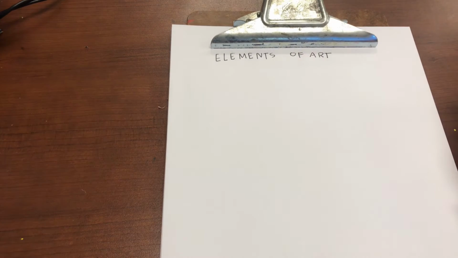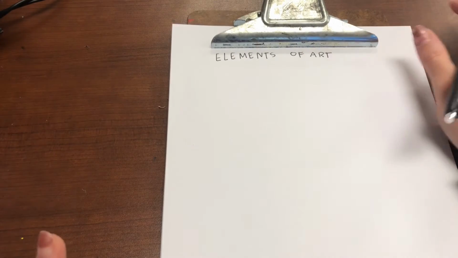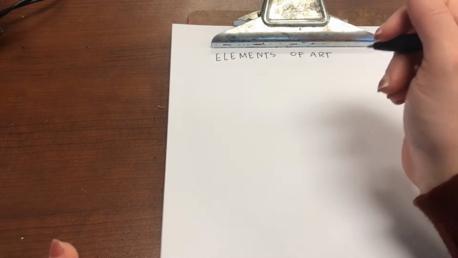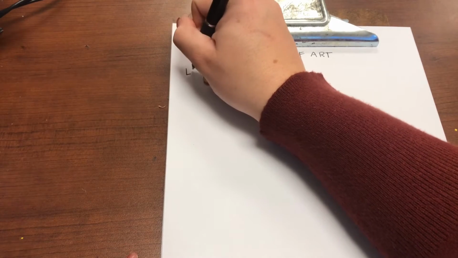All semester long we've been talking about the elements of art and doing different projects to spotlight the elements. So we're just going to go through them, write out the definition, write some examples, things like that, so you know exactly what to study for your test. The first element is line.